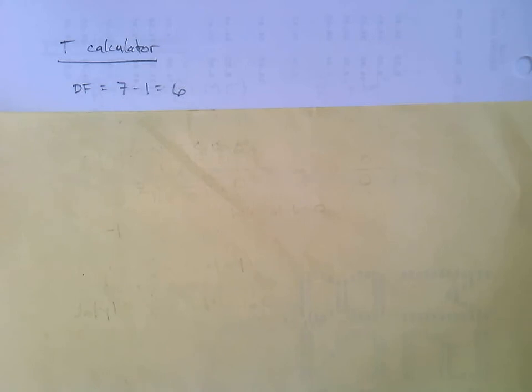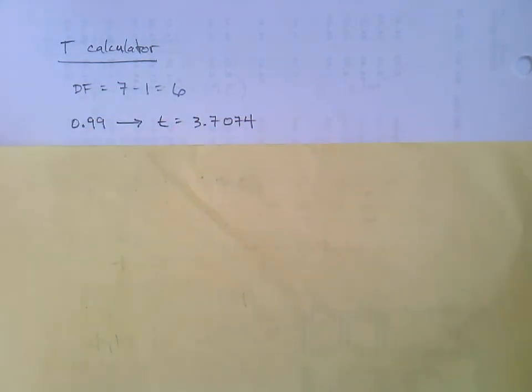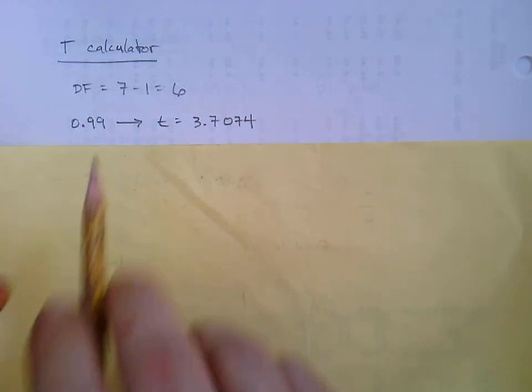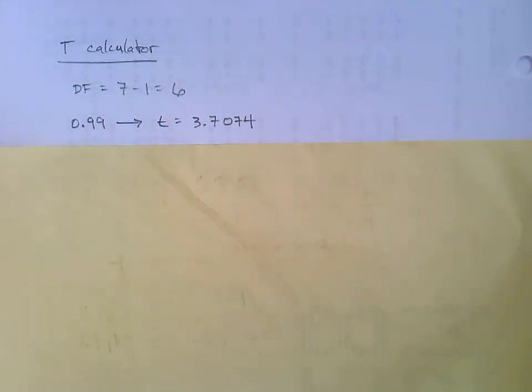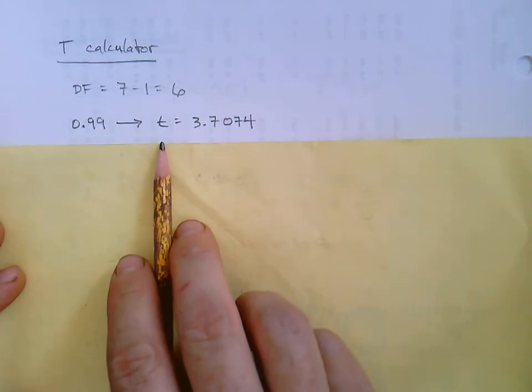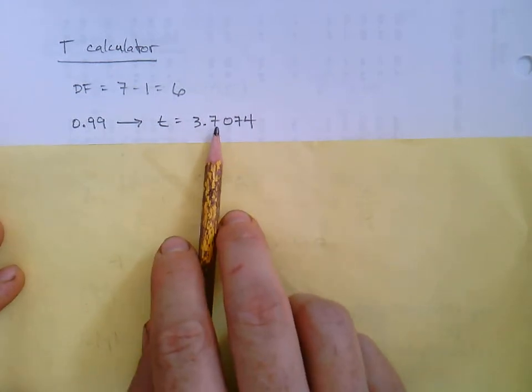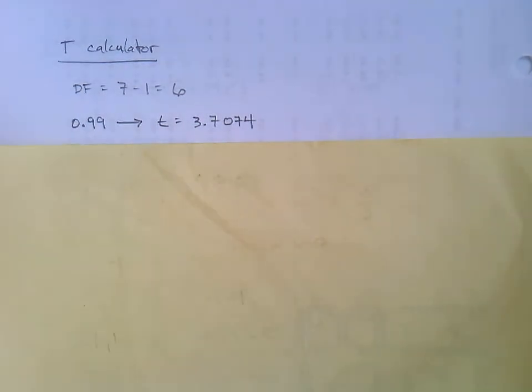One less than the sample size 7. And instead of writing out all the blank boxes, I think we've done this enough times now. In the answer, type 0.99 because we are looking for the 99% confidence interval. And that should give you an upper T score of 3.7074.